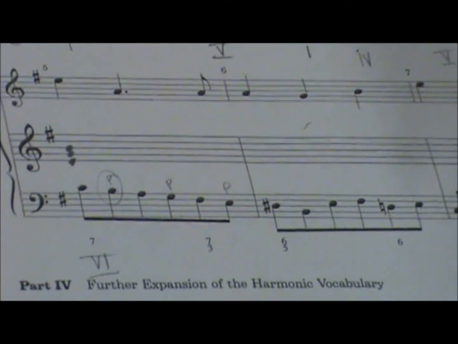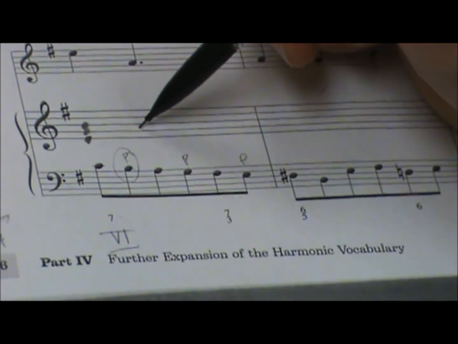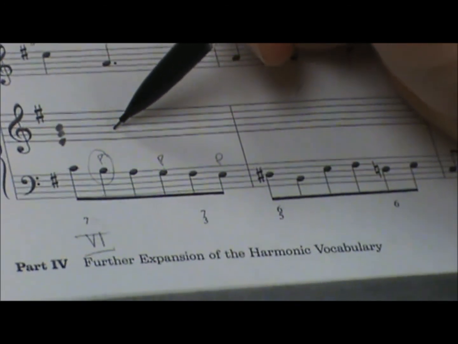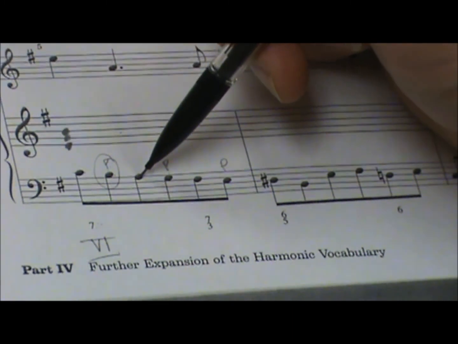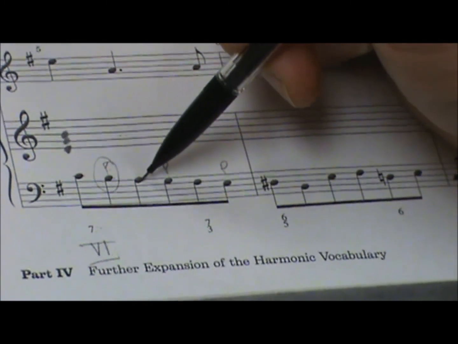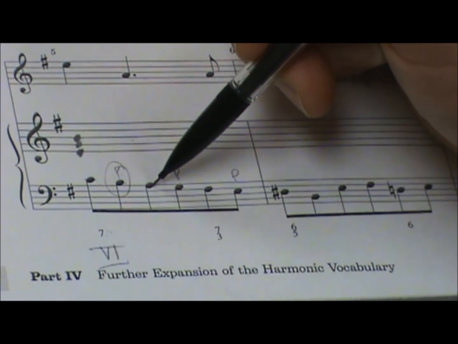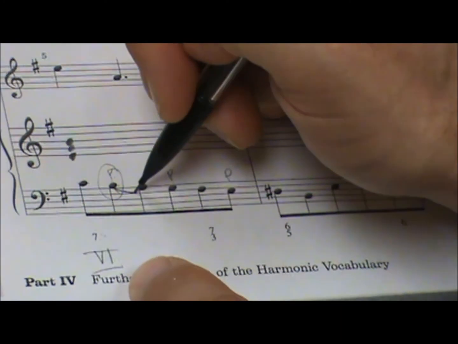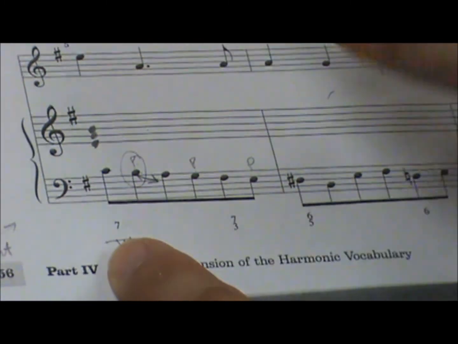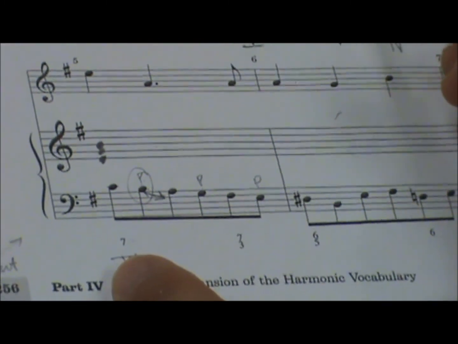Now you know you have to resolve the seventh, so you're thinking, okay, I'll move to an A. See the problem with that? If I move to an A here in this upper voice, it'll be doing exactly what the bass is doing. So it is resolving the seventh for me. It's treating it as a passing seventh, but it's doing the job of resolving. I don't want to do the same thing here. So you've got two options.